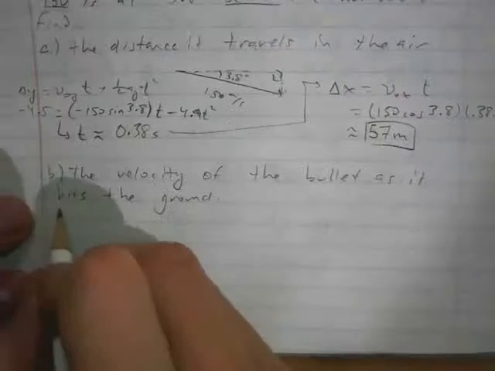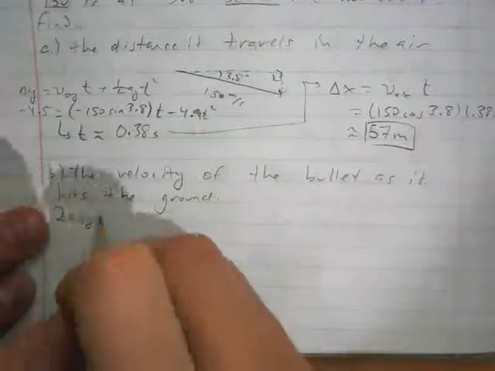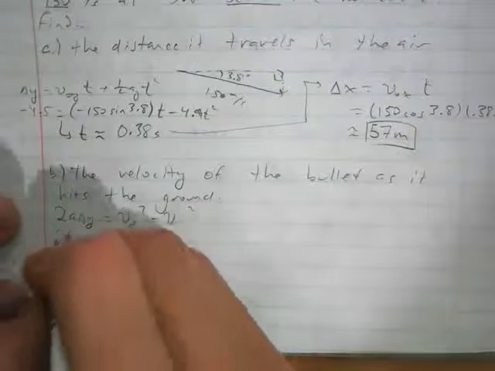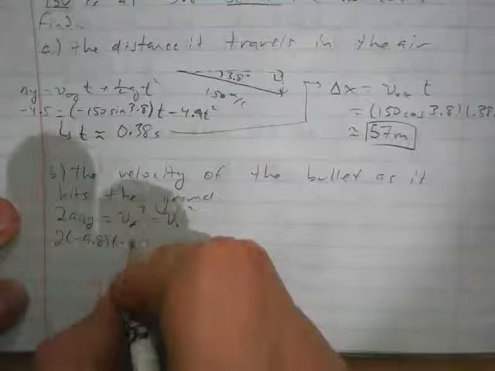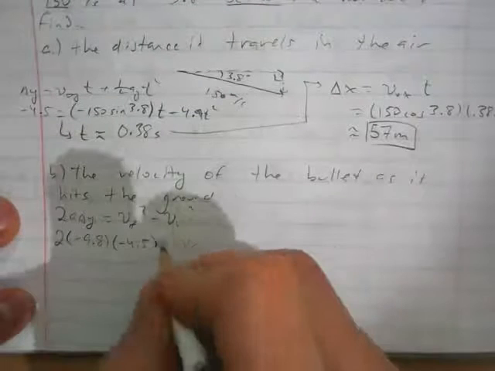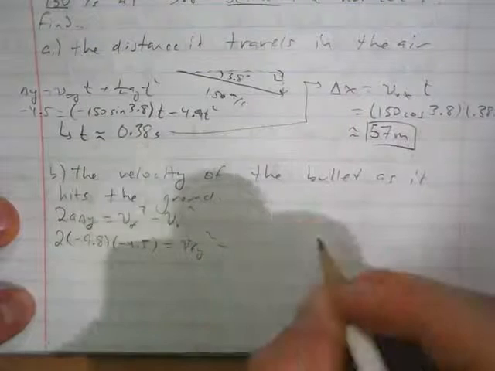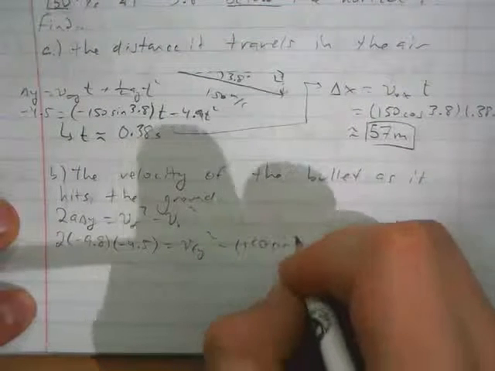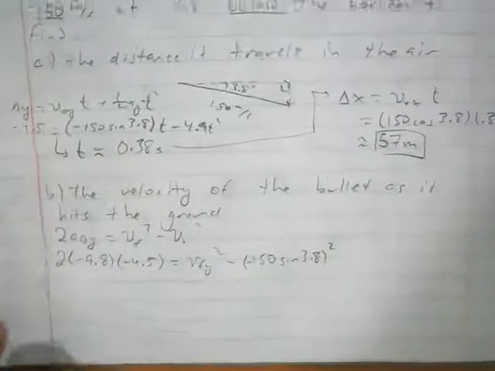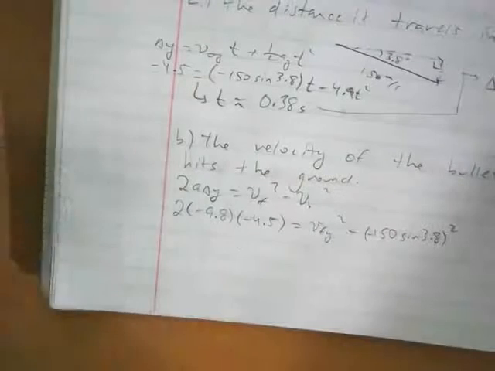To find the final velocity in the y direction, we can use the time-independent equation. Acceleration is 9.8 meters per second squared downward. The distance the bullet is moving is 4.5 meters downward. The y component of the final velocity is what we're trying to find. The y component of the initial velocity is 150 sine 3.8. Technically it should be negative, but it's squared, so the negative is going to cancel out anyway. But this negative is still there, so don't lose track of that. Don't cancel out these negatives. You need to square the value and then make it negative.